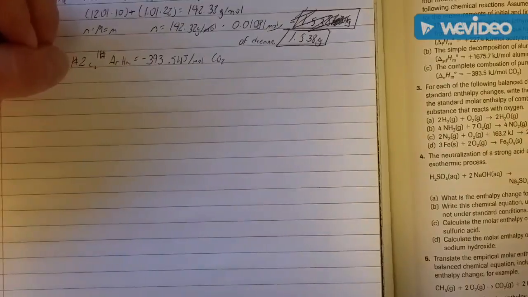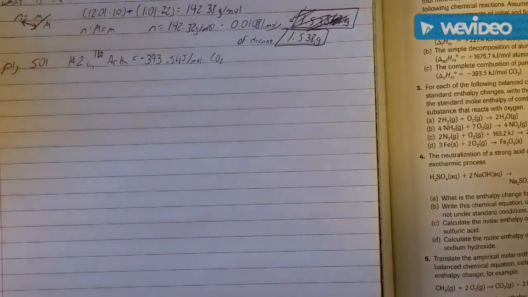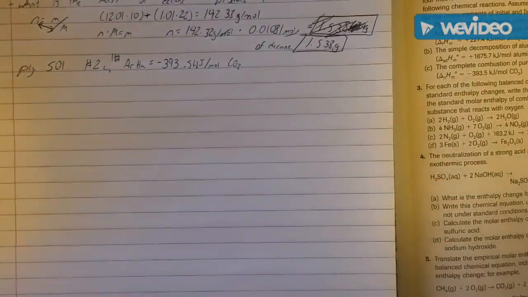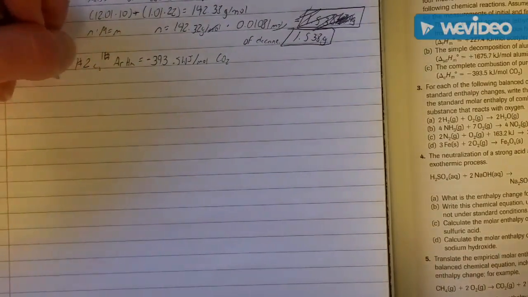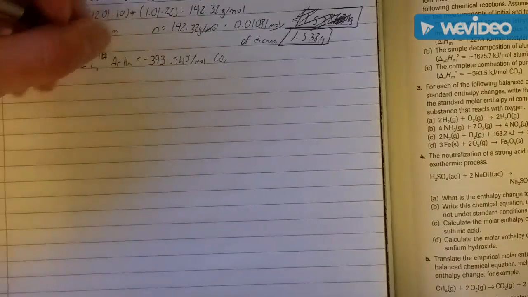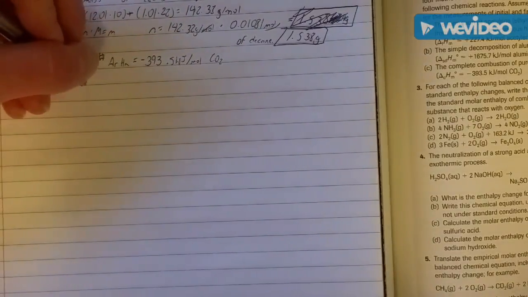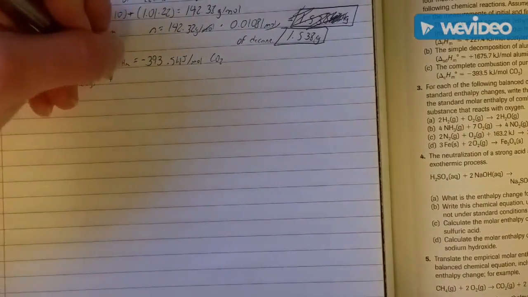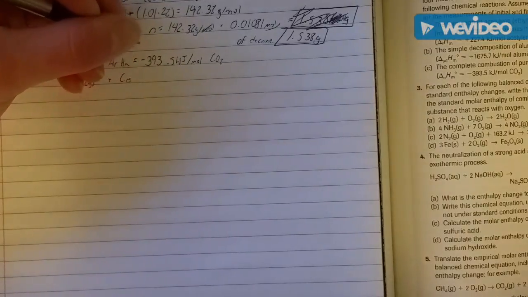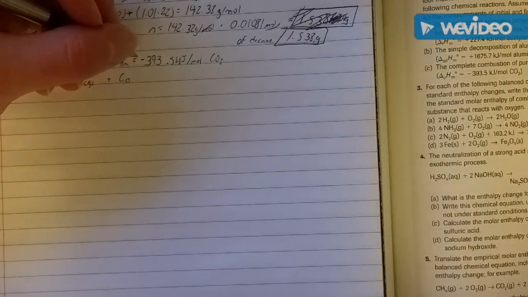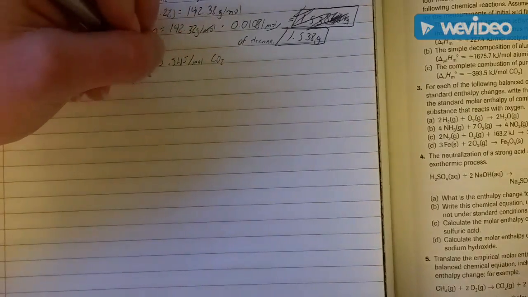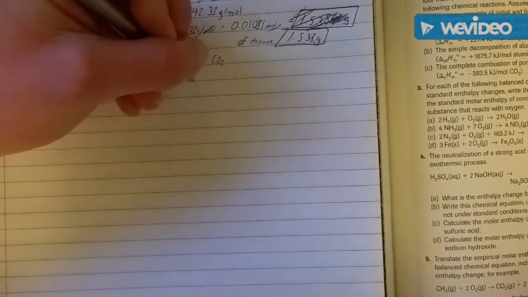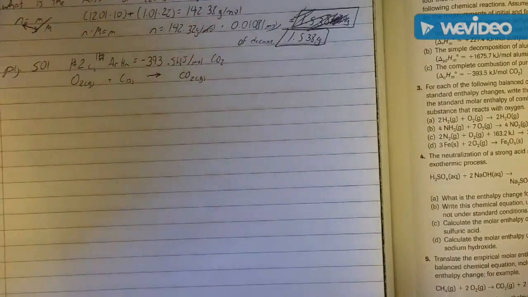So for the next way, we'd write out the combustion of carbon. Any combustion involves oxygen gas, so that's O2 gas, plus carbon, which is a solid, to form CO2 gas.